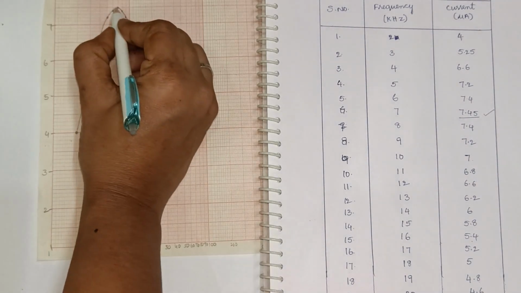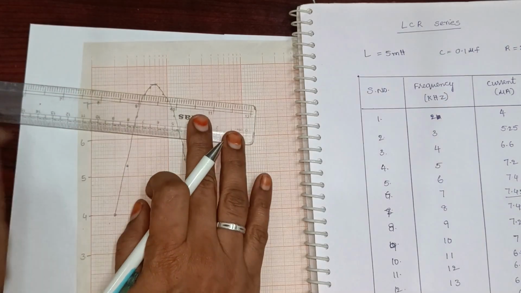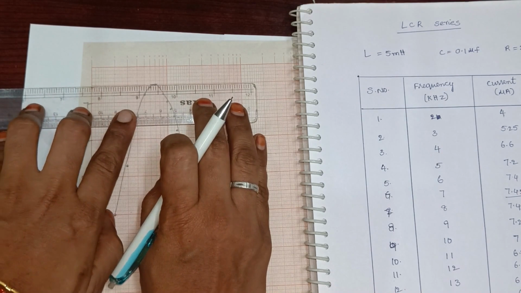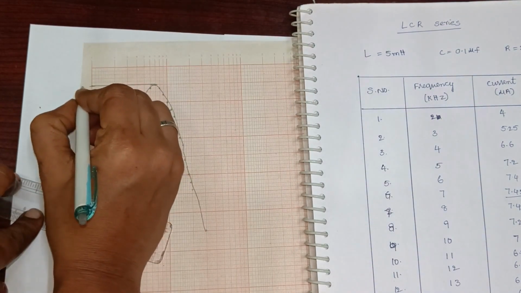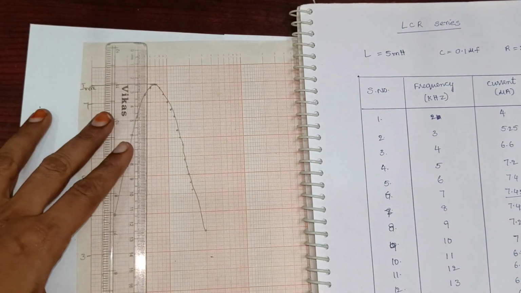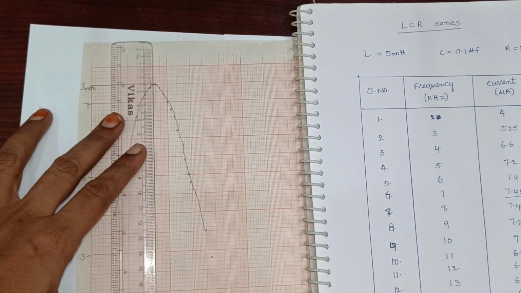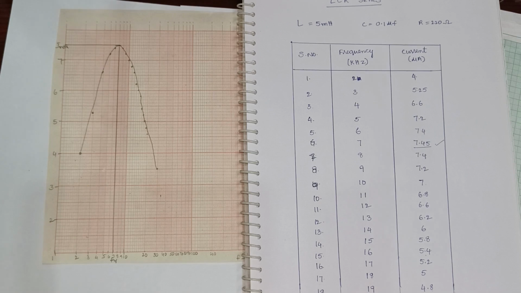So whatever the maximum current you got, that is your I maximum. Plot a straight line from I maximum to here. So mark this as I maximum. And where that maximum comes, that frequency also you have to mark, that is your resonant frequency. Draw a line, show your resonance frequency FR.